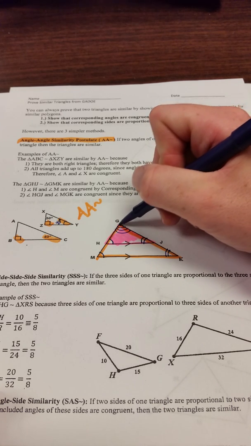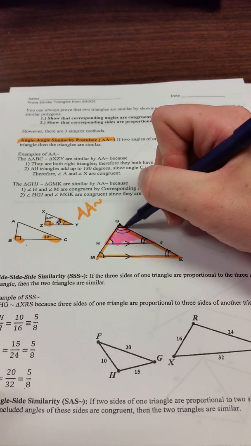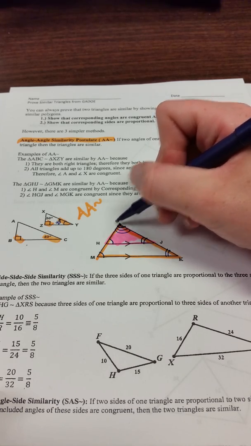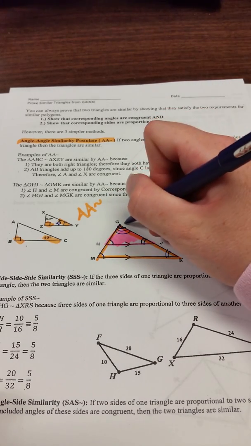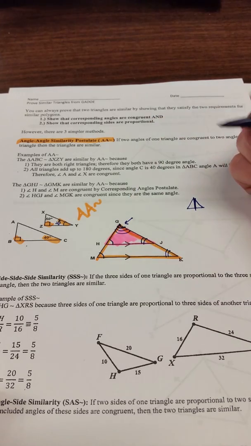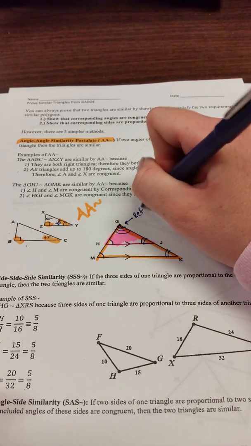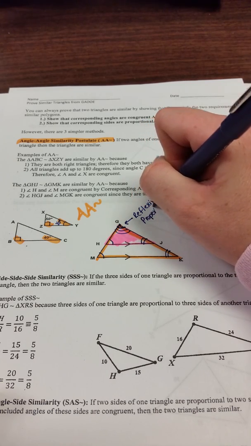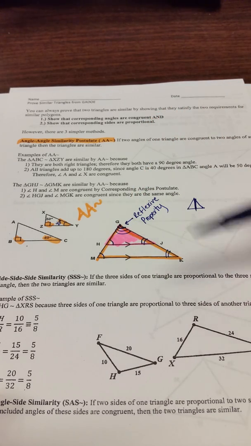Right here, angle G. Angle G in the small triangle is the same as angle G in the big triangle. So angle G is congruent to angle G. That's reflexive property. So you can use reflexive property with angles, but when you do, it's in similar triangles. You won't use reflexive property with angles in congruent triangles.